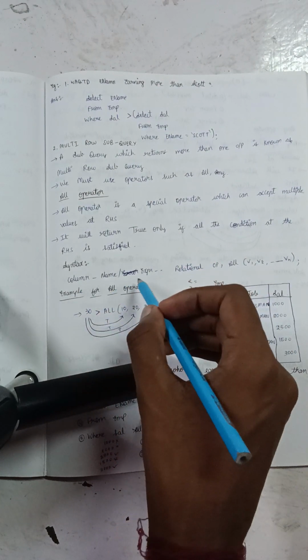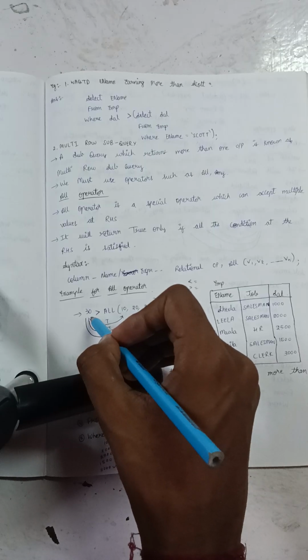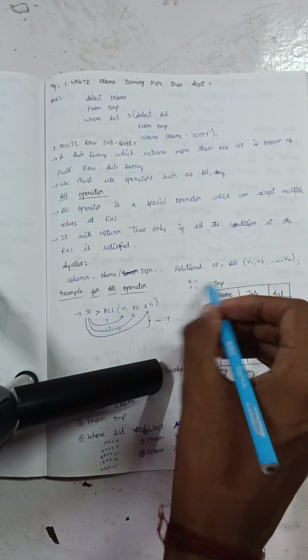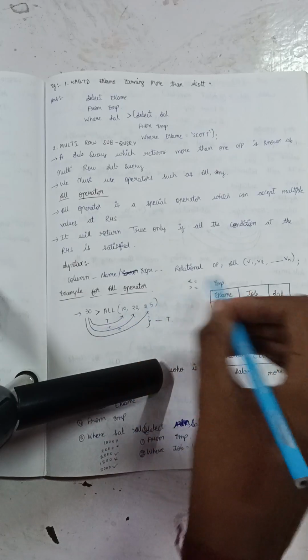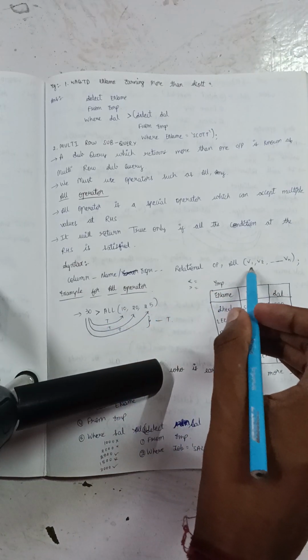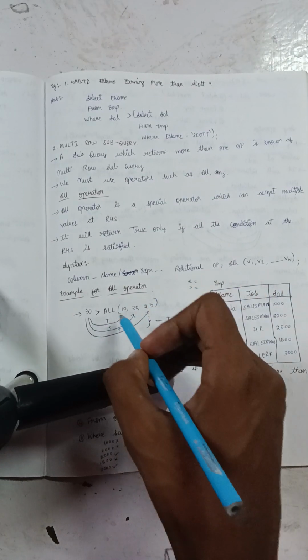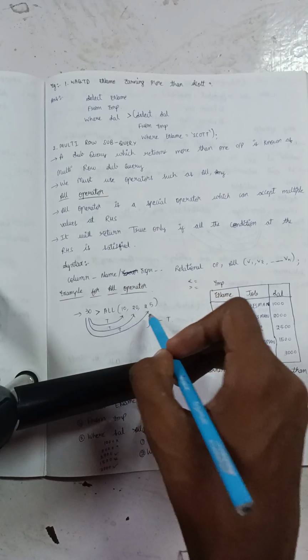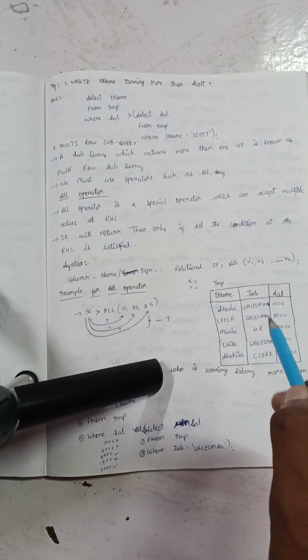Here column name or expression, I am using an expression, and the relational operator greater than, all. It is a keyword. And v1, v2, and so on up to vn are the values. Here I am using 10, 20, 25, for example.